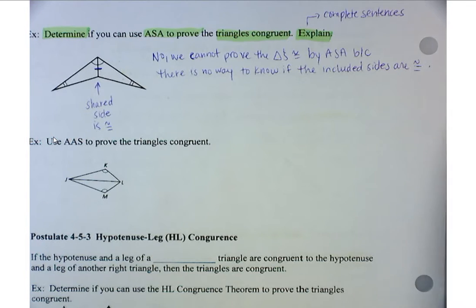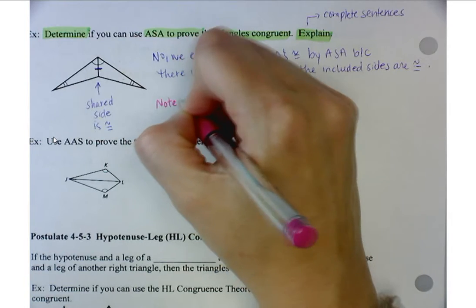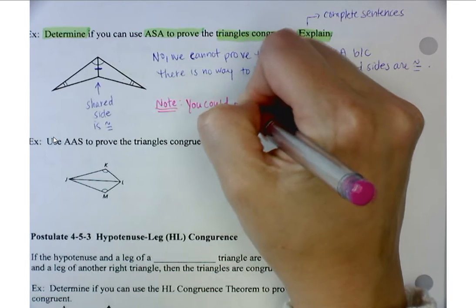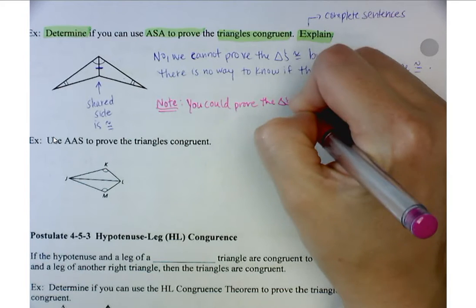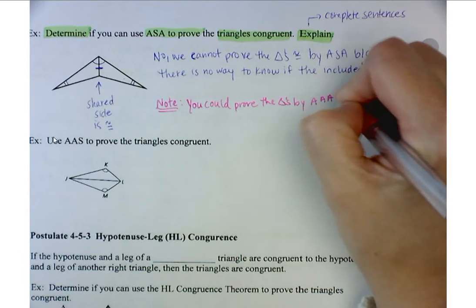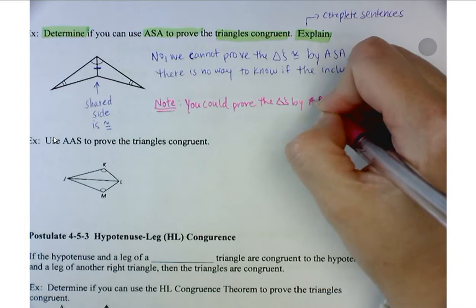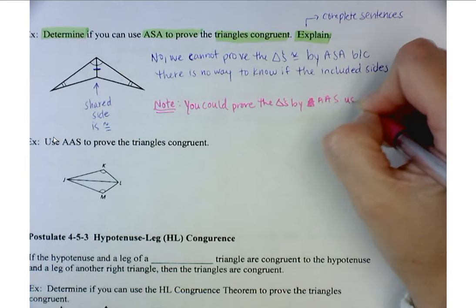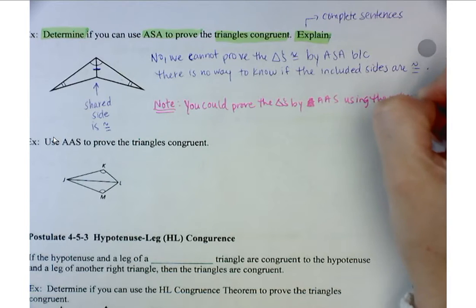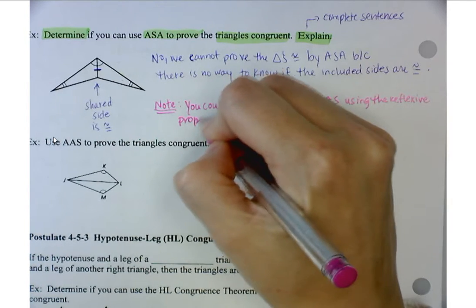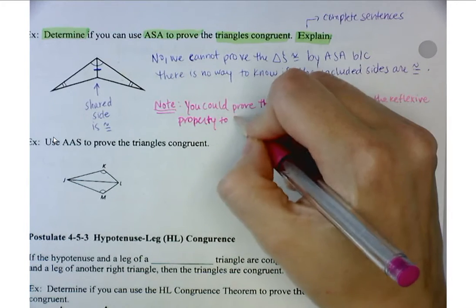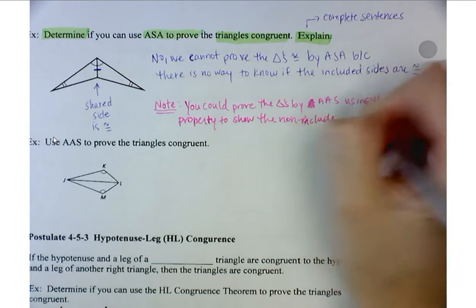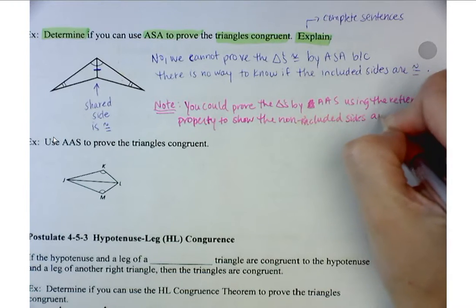All right, and then let's make a little note. You wouldn't have to write this in your explanation, but it is good to understand that you could prove the triangles congruent by angle, angle, side, using the reflexive property to show the non-included sides are congruent.